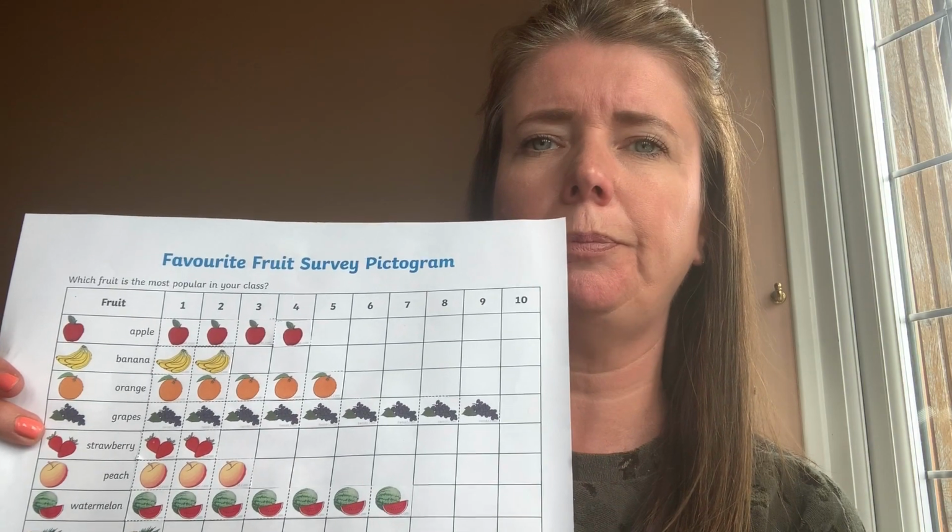We can also use a pictogram to count the number of things. In a pictogram, we use pictures instead of lines to help us count. I phoned all my friends yesterday to ask them what their favourite fruit was, and I've used a pictogram to show the results. As I said, in a pictogram we use pictures instead of lines to count the numbers. Let's have a look to see how many people liked each fruit.